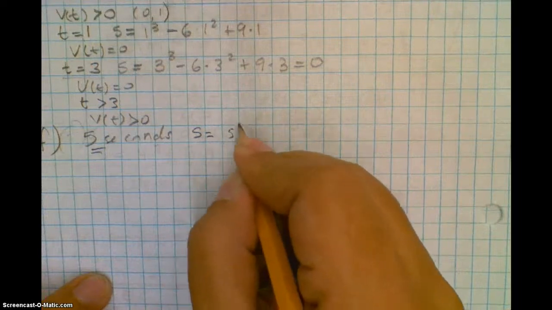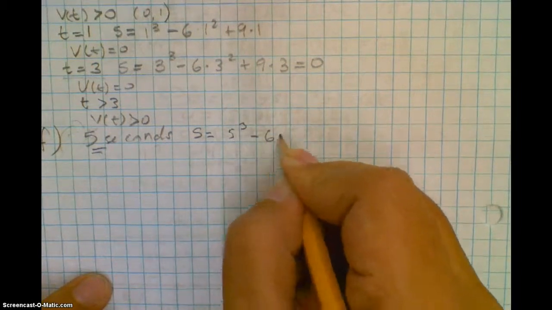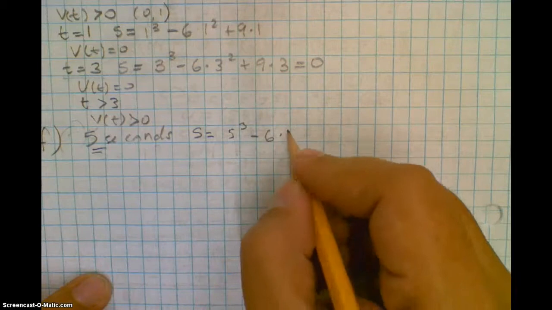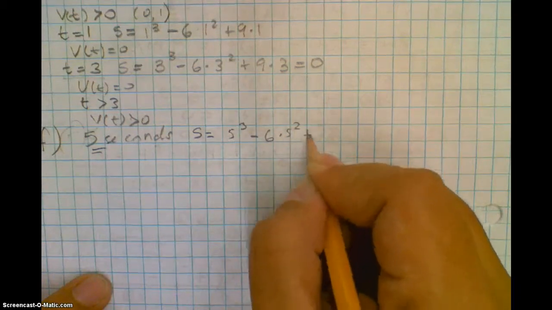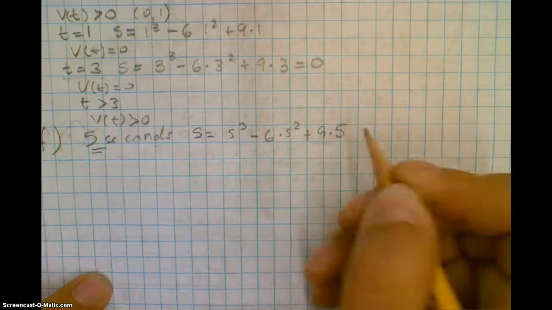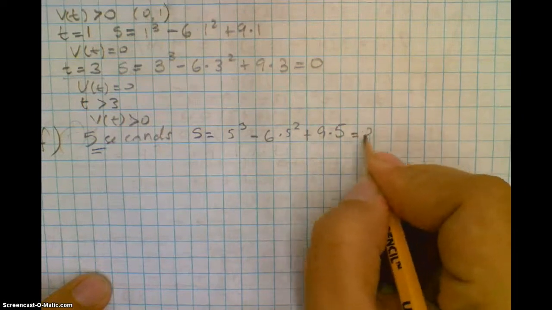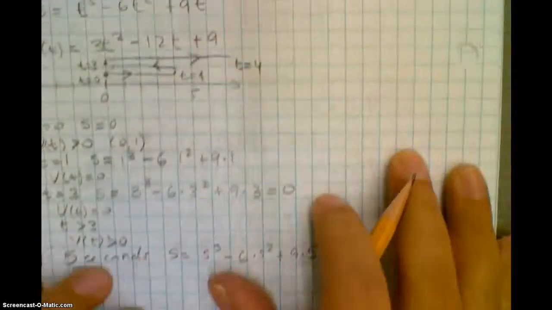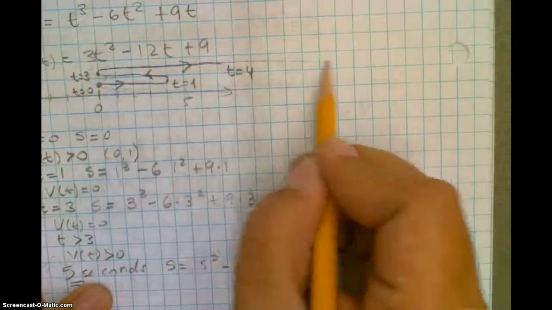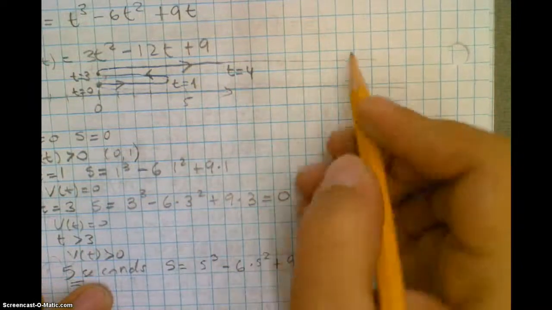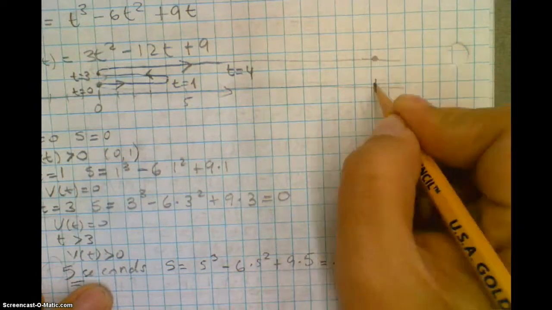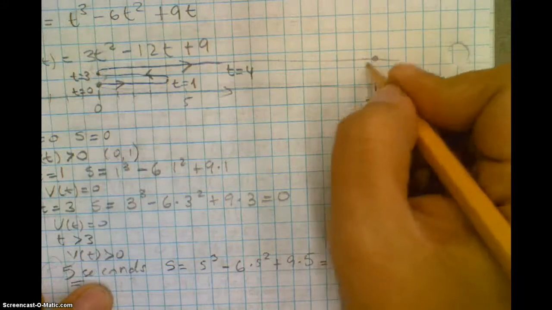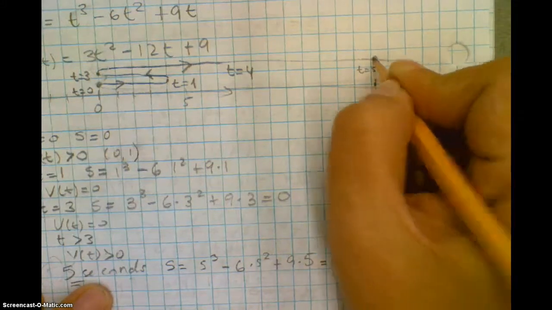So it would be 5 cubed minus 6 times 5 squared plus 9 times 5. And that turns out to be 20. So the particle is going to go right, and at time equals 4, let's say that this is 20. It's not, but let's say that it is. At 5 seconds, it will be over here.